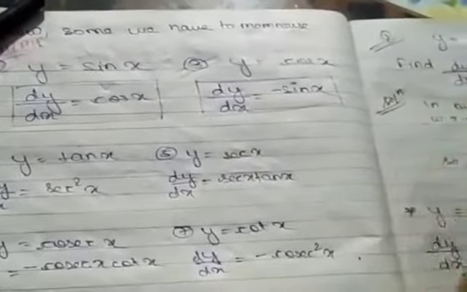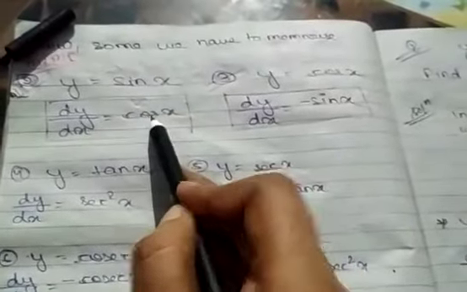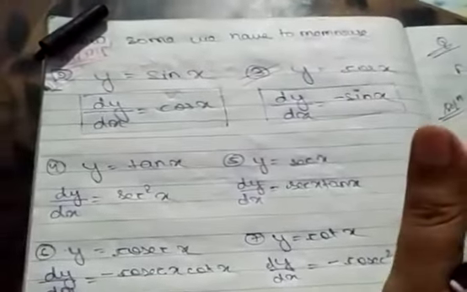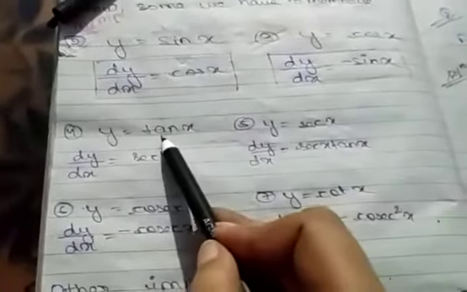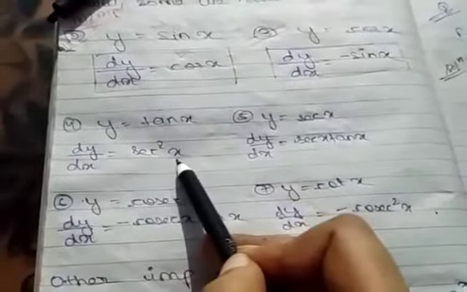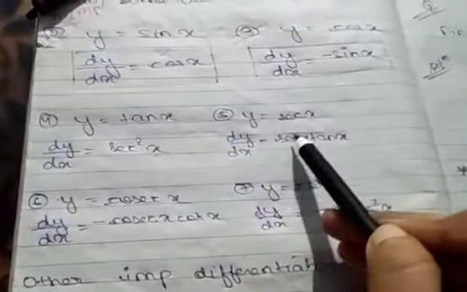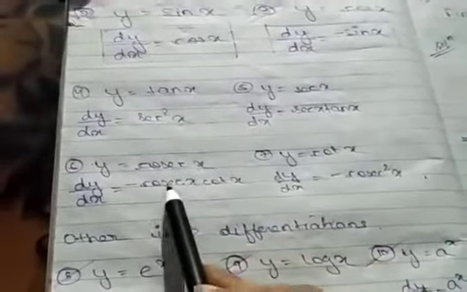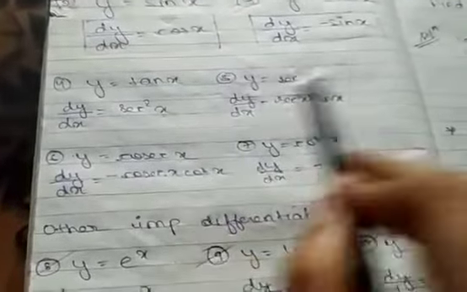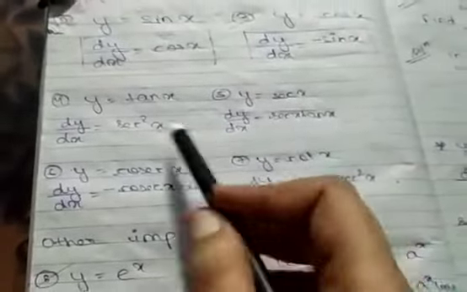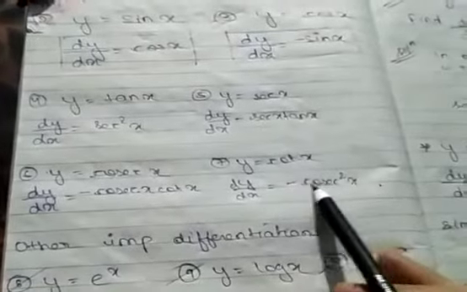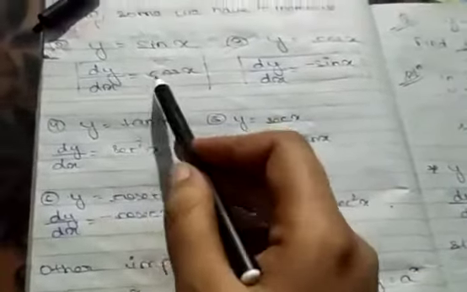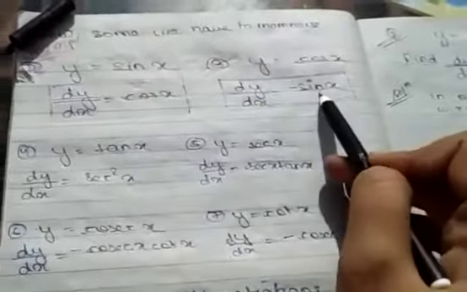That you will study later on. You just remember this, that sin x differentiated gives cos x, and cos x differentiated gives minus sin x. Now tan x, if I differentiate, is sec square x. Sec x differentiated is sec x tan x. Cosec x differentiated is minus cosec x cot x. See, there is a pattern, and cot x differentiated is minus cosec square x. So first these two you have to memorize: sin is cos and cos is minus sin.